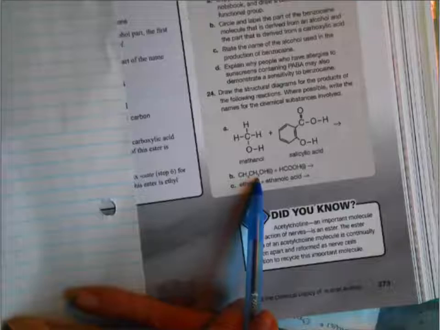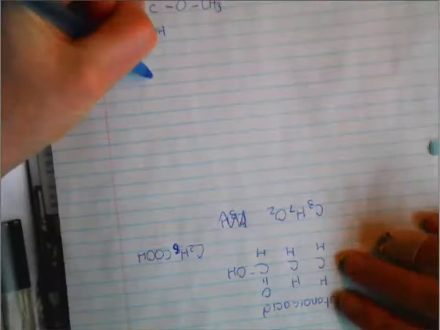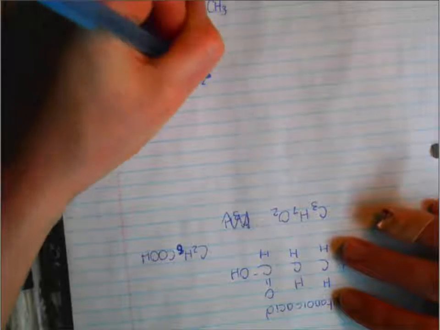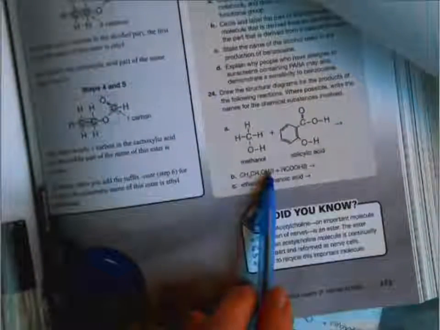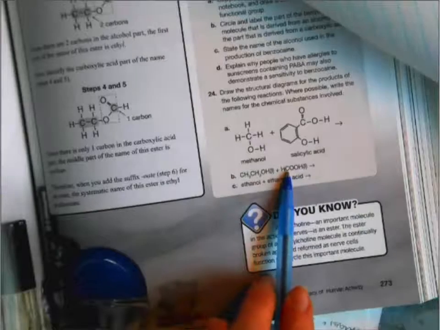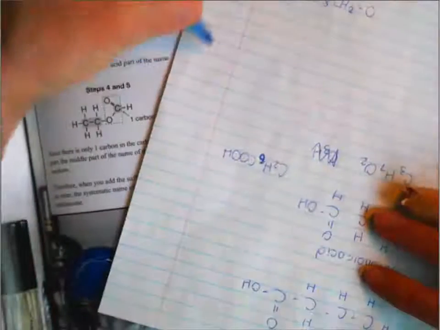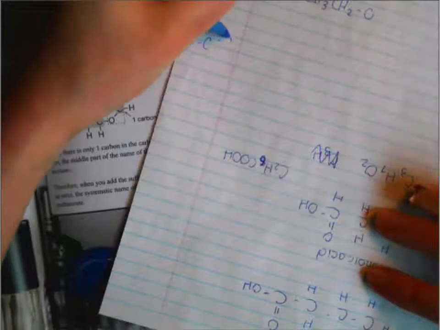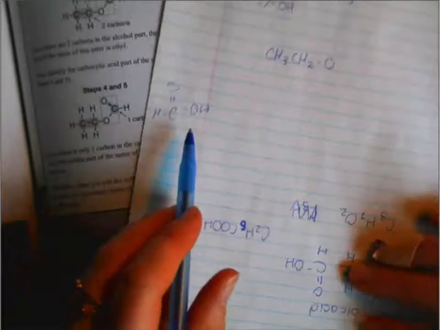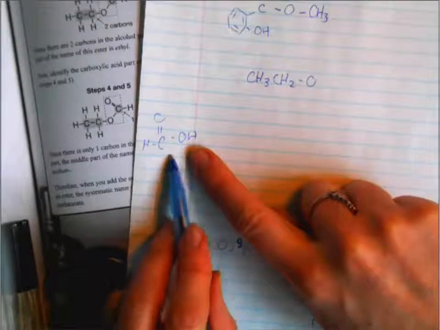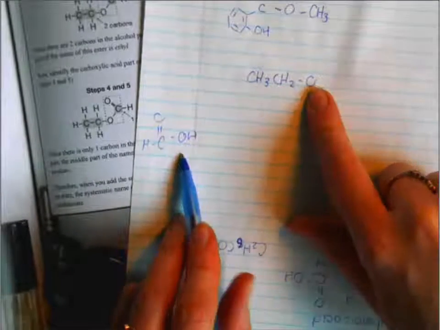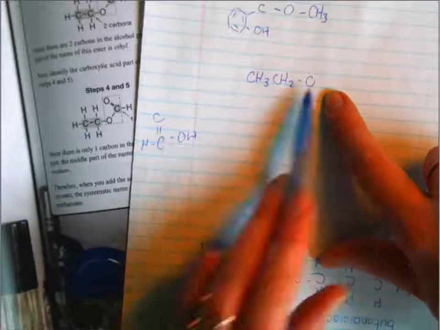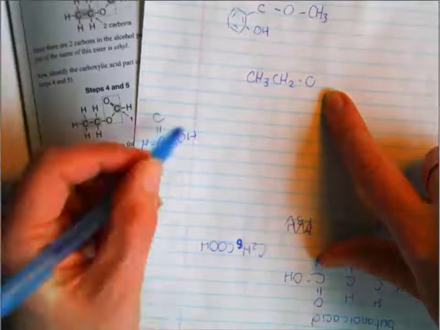Okay, let's see, what else do we have? We have CH3, CH2, and then that's bonded to an OH, which is the alcohol. And then we have an HCOOH, right? So that's going to be like CH double bonded OH. So essentially this is our acid component. This is our alcohol. So remember what you always want to have happening here. This hydrogen that was on there is going to combine with these two and kind of go away.